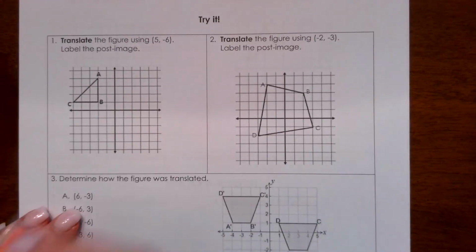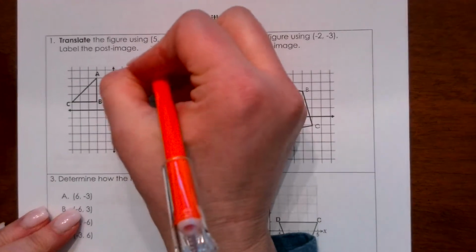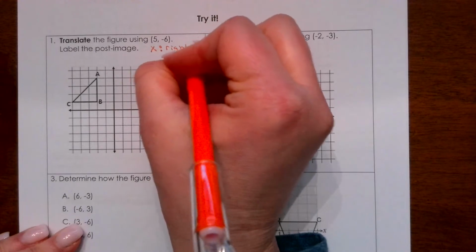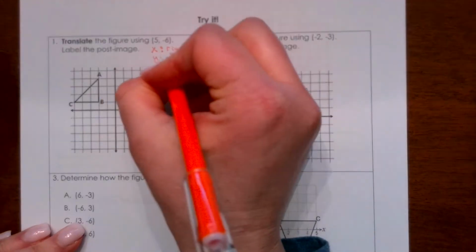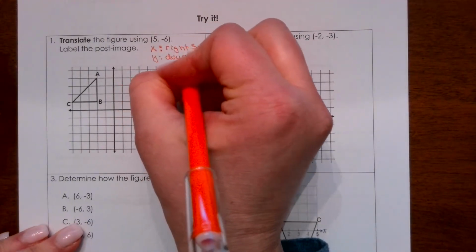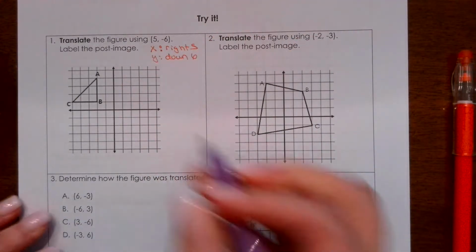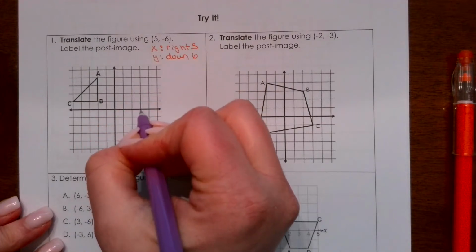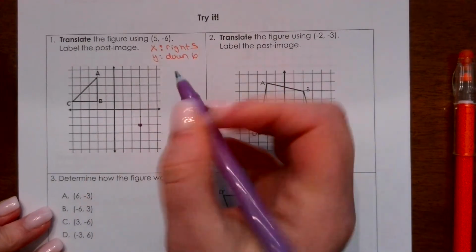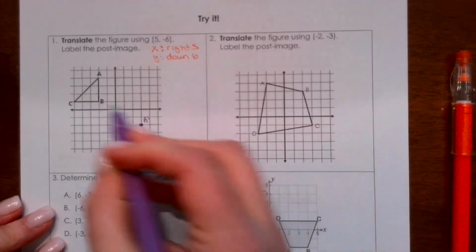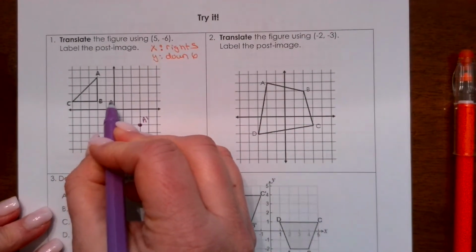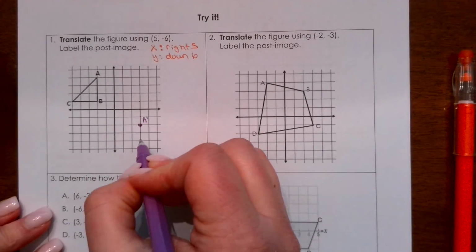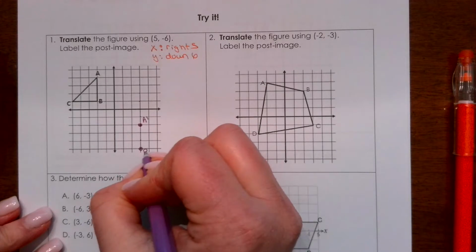So I have triangle ABC, and it looks like I want my X to be a +5, so I will go right 5, and my Y is a -6, so I will go down 6. So I'm going to go A, 1, 2, 3, 4, 5, 1, 2, 3, 4, 5, 6. There is A prime. B is going to go right 1, 2, 3, 4, 5, and down 1, 2, 3, 4, 5, 6. There's my new B.